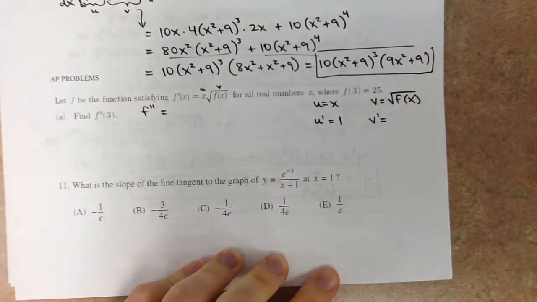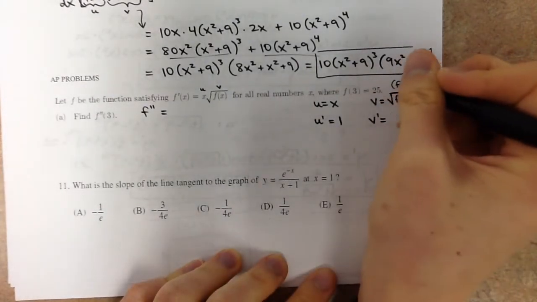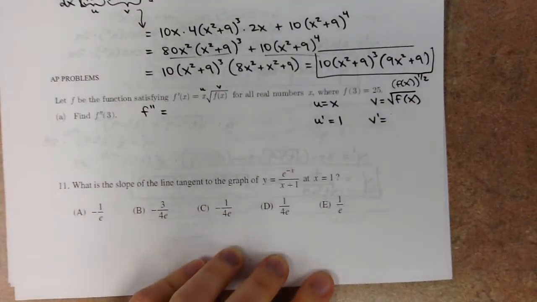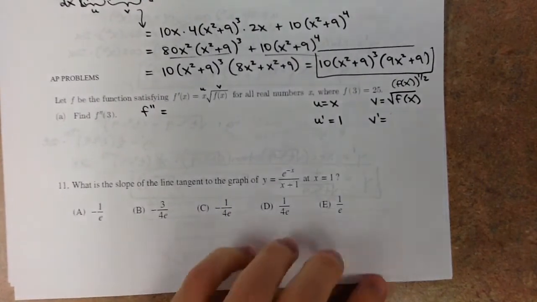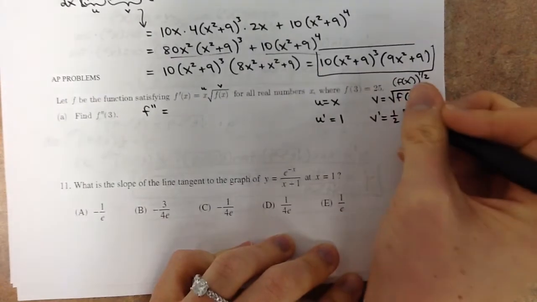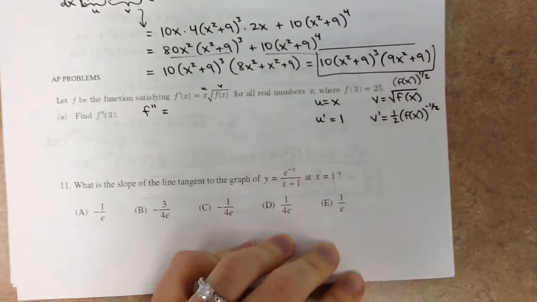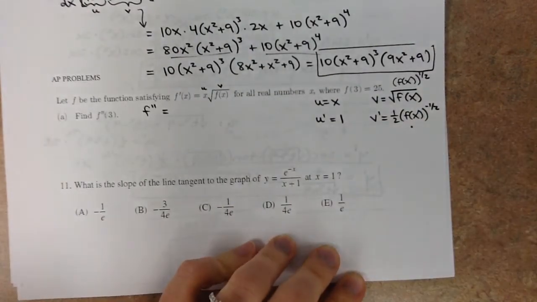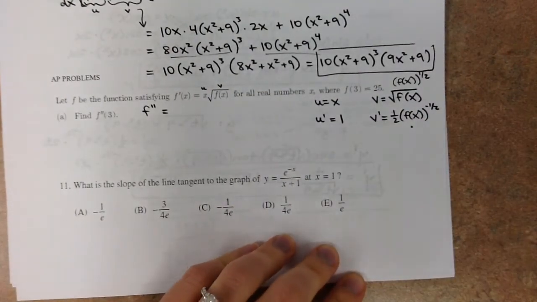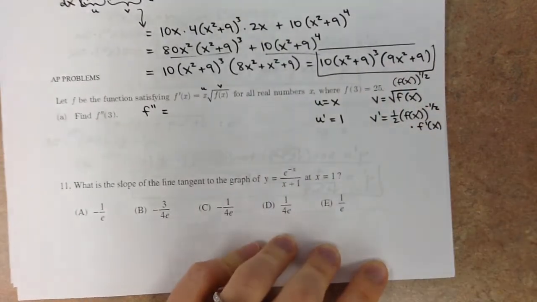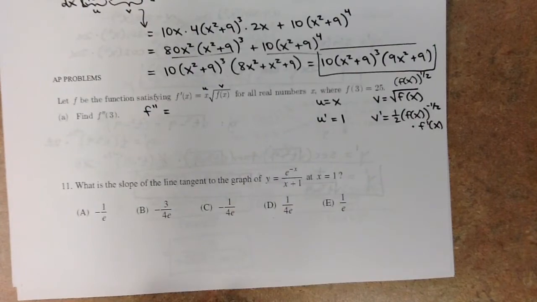V prime, this is technically like an f of x raised to the 1/2 power. So my main function is something raised to the 1/2 power. My nested function is that mystery function f of x. So I start with my derivative rule. The 1/2 comes out front, and then my power drops down to a negative 1/2. And then I multiply by the derivative of the nested function, the correction factor. But because I don't know what f of x is, which is fine, I just write f prime to represent the derivative.